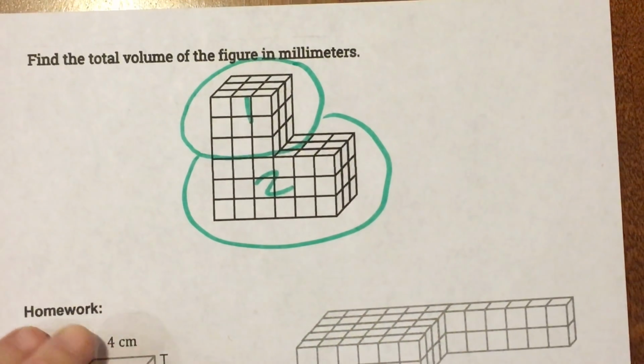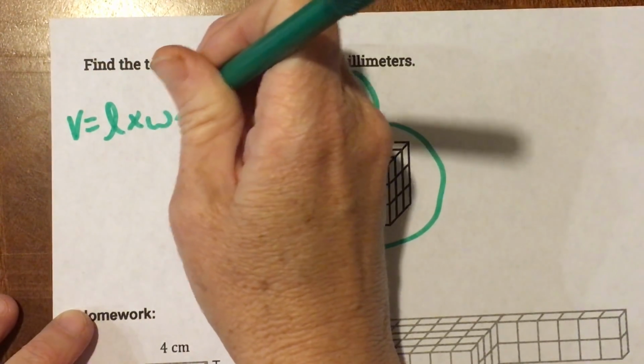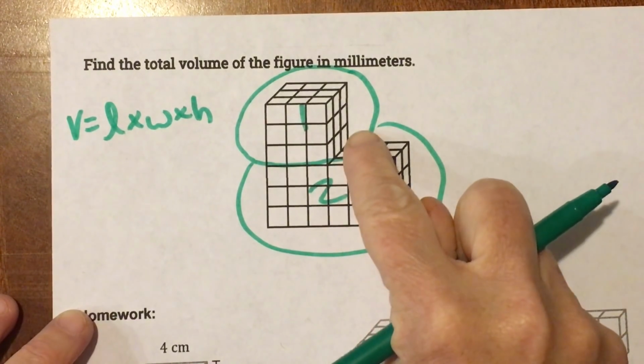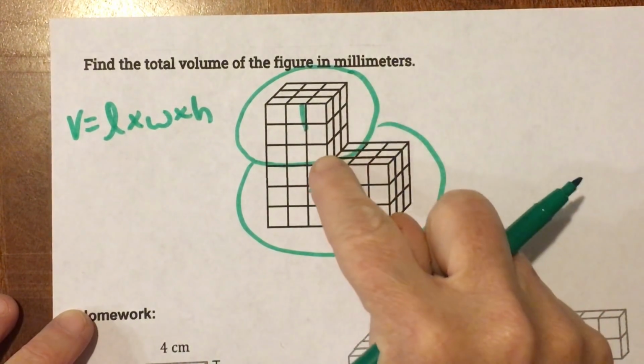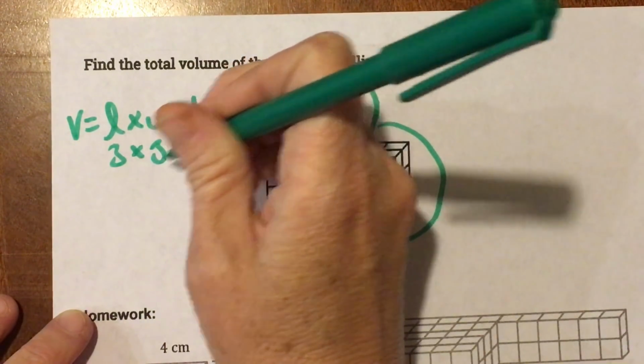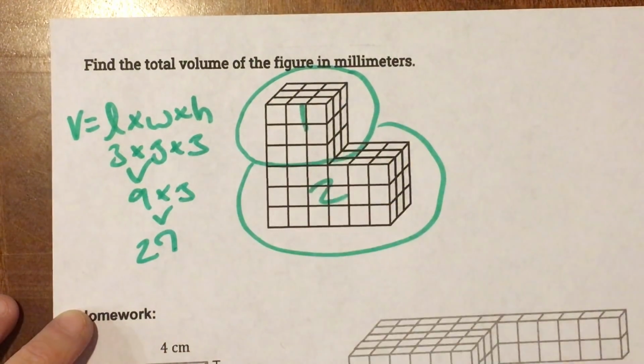So I'm going to break it up that way. Okay, so my first volume, I'm going to say length times width times height. The length is 3, the width is 3 and the height is 3, because that's a perfect cube. So I'm getting 9 times 3, I'm getting 27.